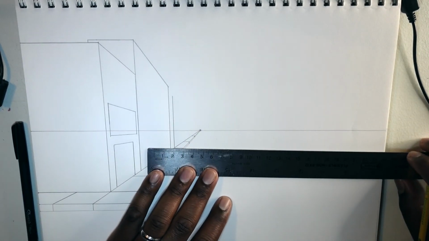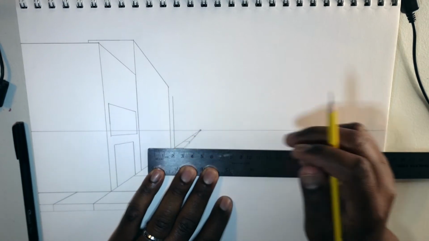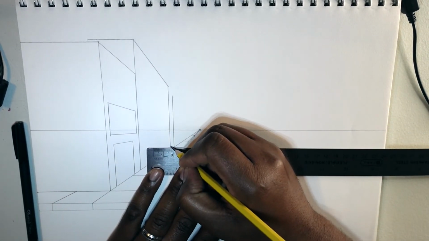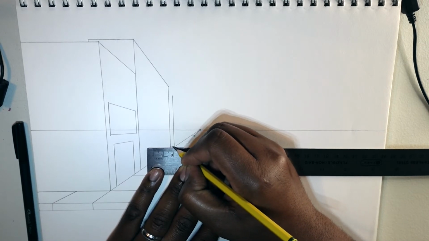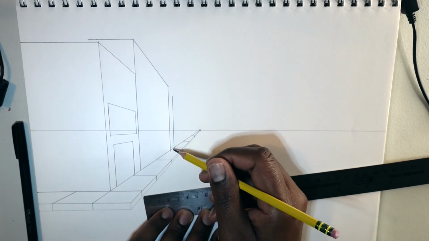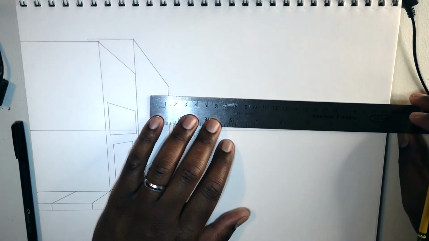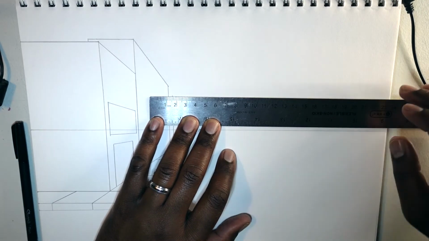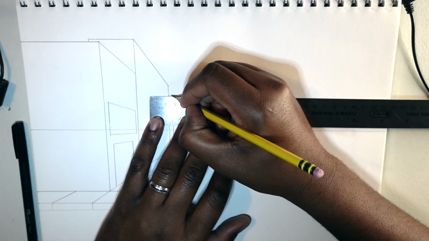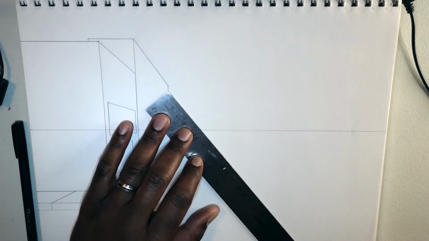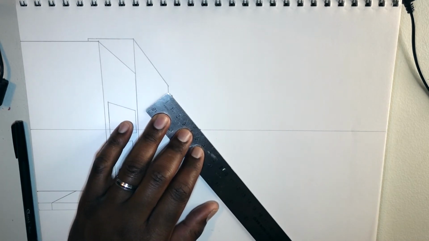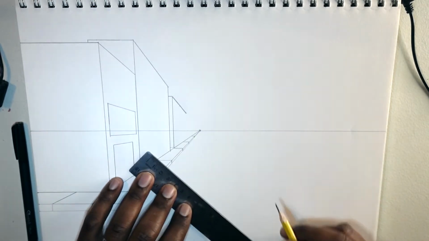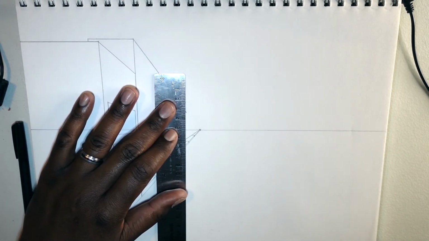So because I made a space, I have to draw a line that matches the horizon line right here, because that tells us there's a space between the buildings, which makes a little alleyway of some sort. And then we go like this. We're gonna do the same thing, point to point. And then we come back down vertically.